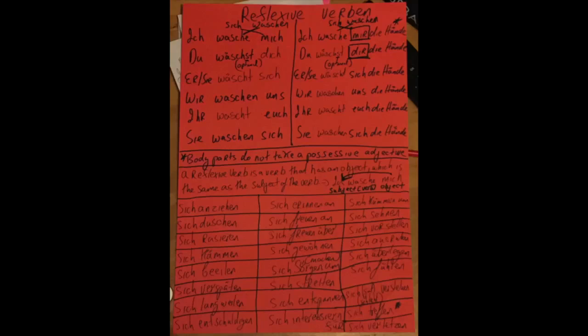So, du wäschst dich in the accusative, du wäschst dir die Hände. Ich wasche mir die Hände, du wäschst dir die Hände. Okay? And the rest follow suit. Sie wäscht sich die Hände, wir waschen uns die Hände, ihr wascht euch die Hände, sie waschen sich die Hände. So, that pretty much is reflexive verbs. Very easy to do. You have sich plus the verb infinitive in en. They swap around where the verb is conjugated as per normal, and the sich goes to mich, dich, sich, uns, euch, sich, if you're using the accusative. For the dative, it's mir, dir, sich, uns, euch, sich.